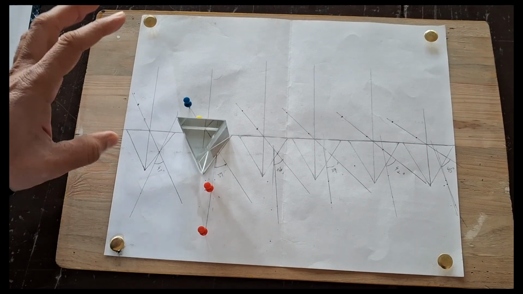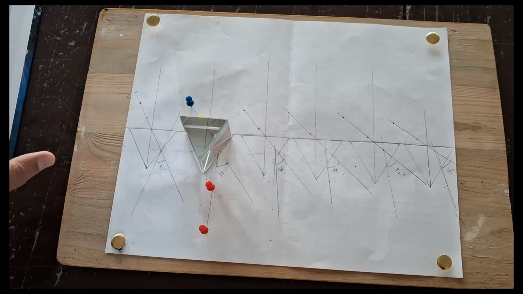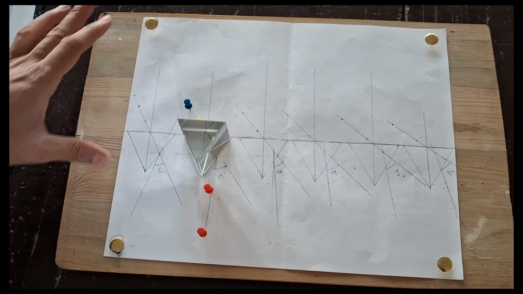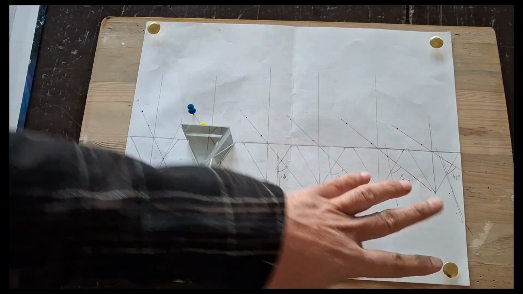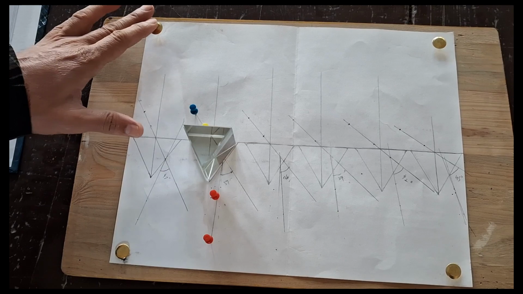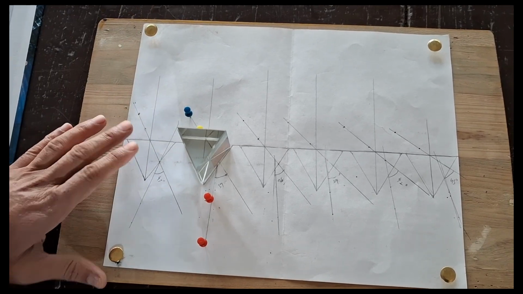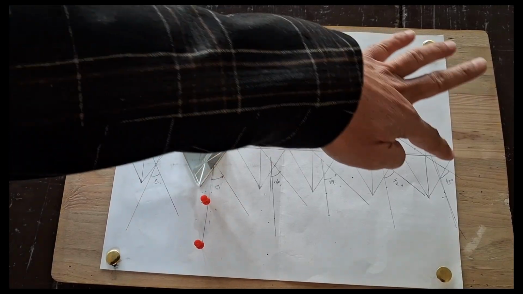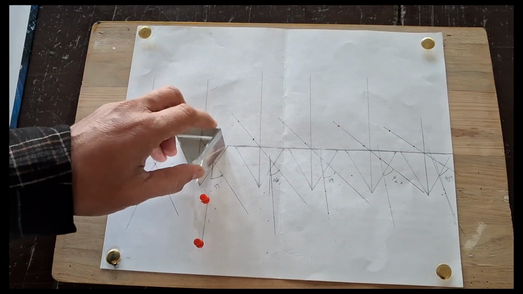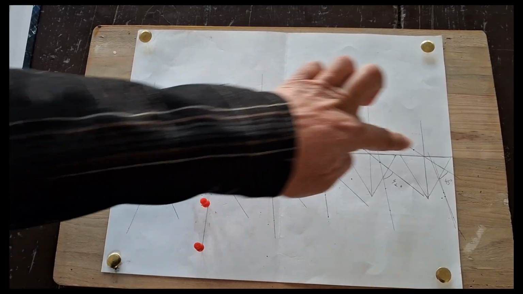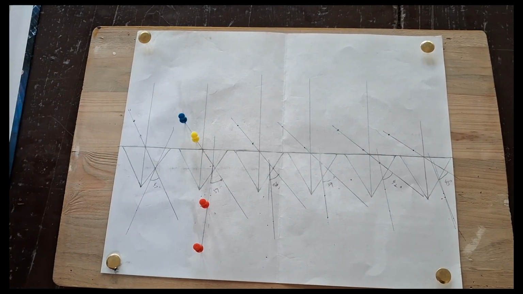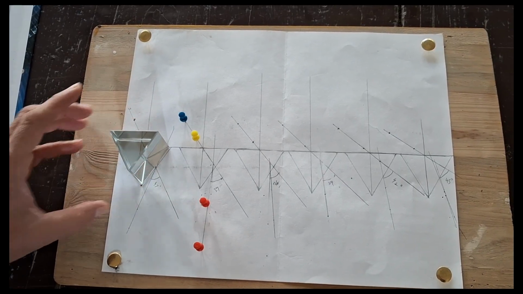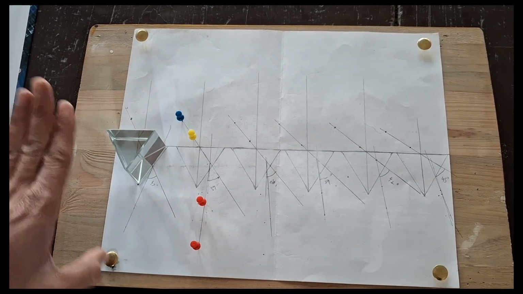Okay, now we are to find the angle of minimum deviation for this prism. For that, we have to take an A3 sheet. Pins are applied on the four corners of this sheet, and it should be fully stretched. Then mark a horizontal line in the middle of this sheet.